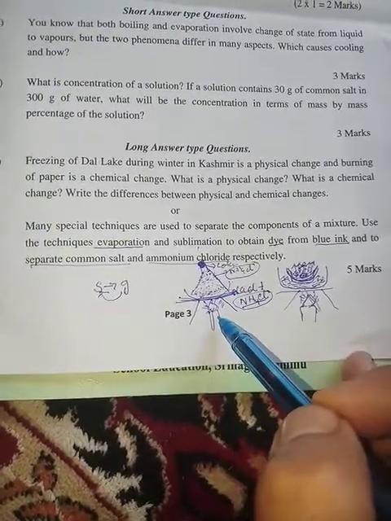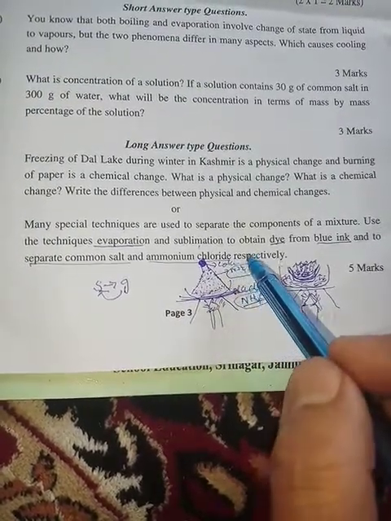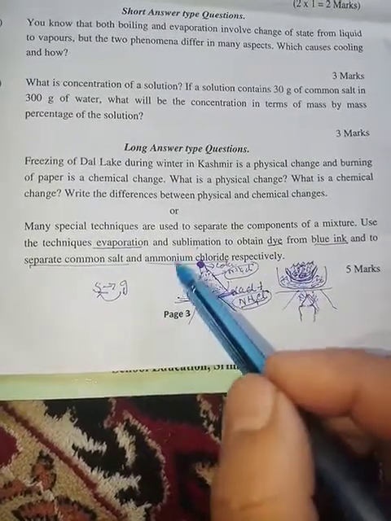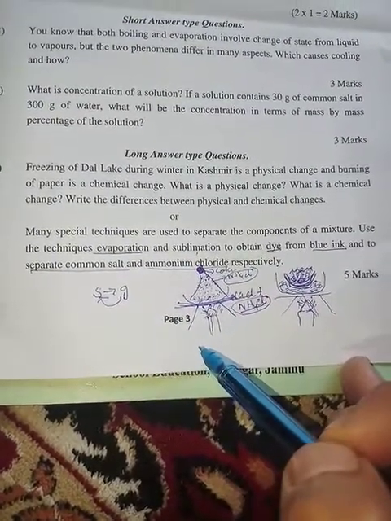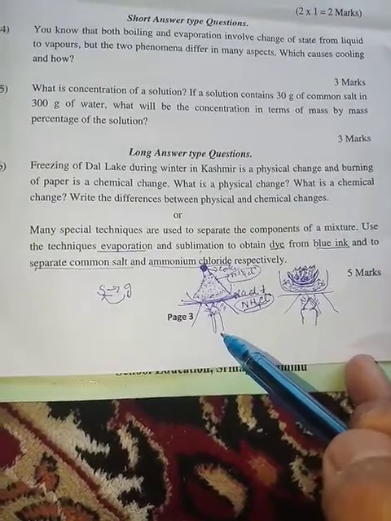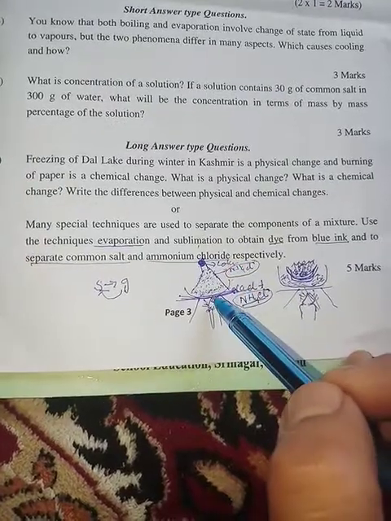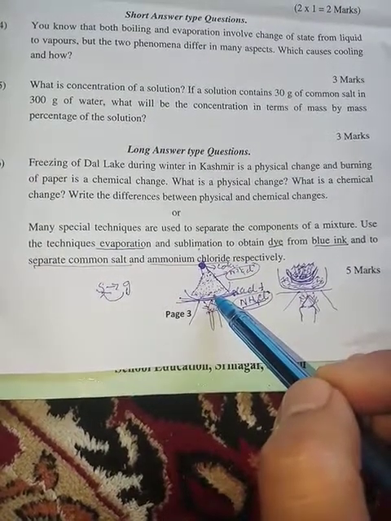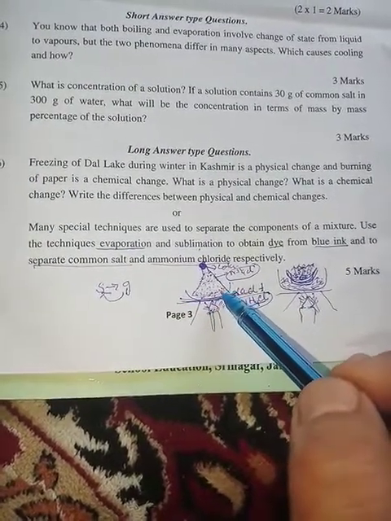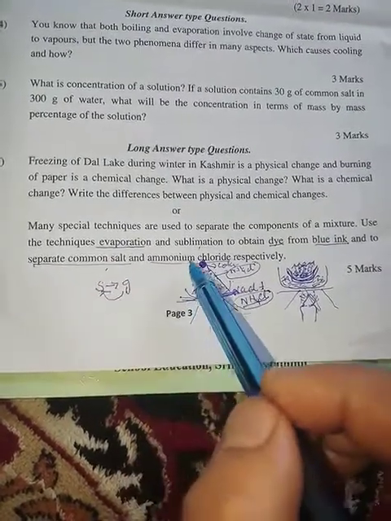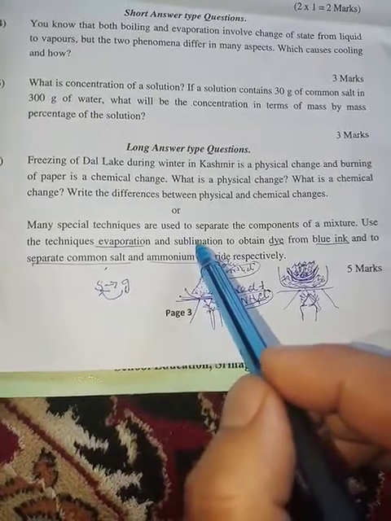We have to remove the burning candle and keep the apparatus to cool for some time. After cooling, we get two different solids at different points. Ammonium chloride is collected over the inner walls, and sodium chloride is collected in the china dish. In this way we have separated a mixture of common salt and ammonium chloride with the help of sublimation.